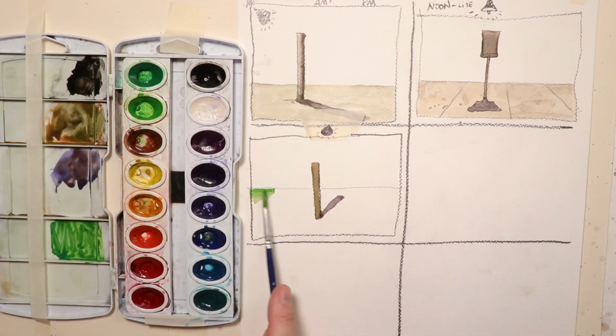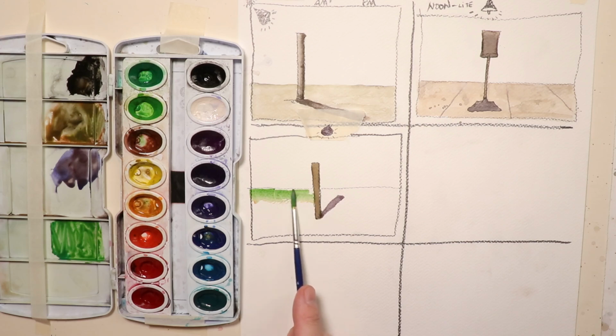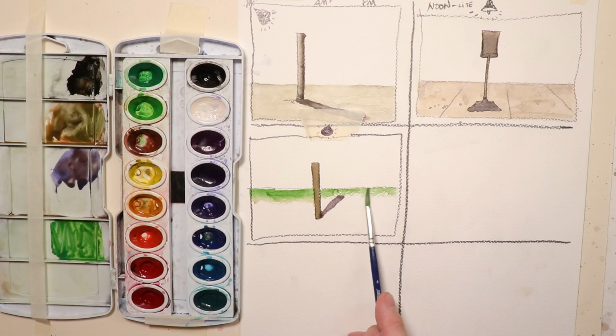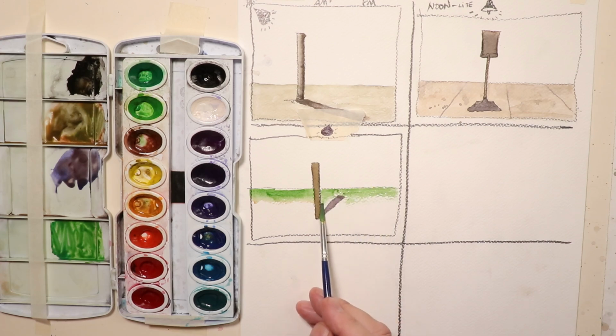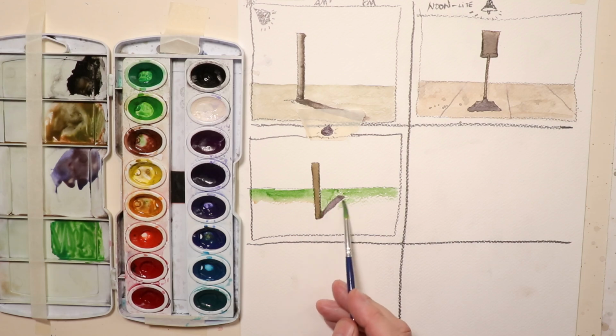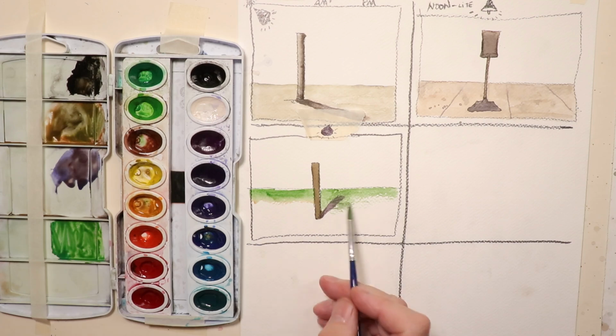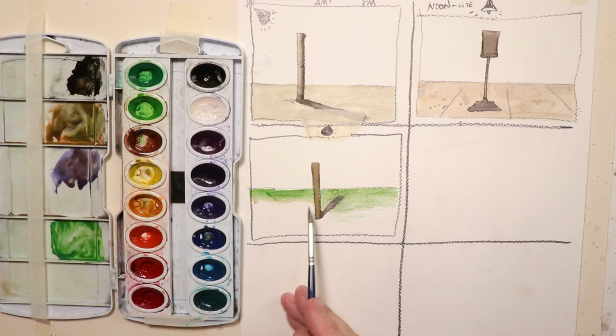And then we can just go across our picture. We're just going to pretend this is again a landscape. We have some grass here. And I'm very careful to paint around here. You can blend that in a little bit. I would wait till it dries though. I would wait till it dries 100% before you paint in the grass.